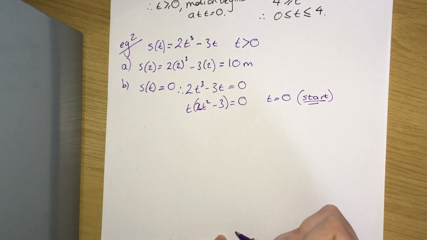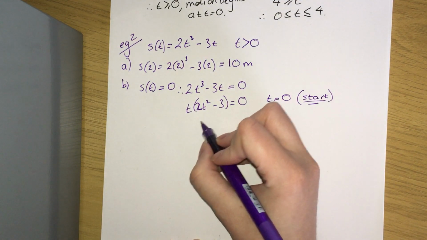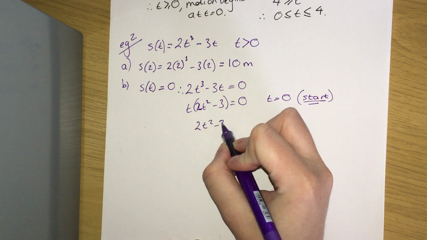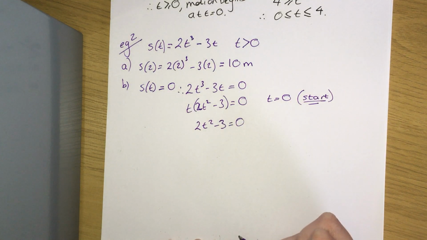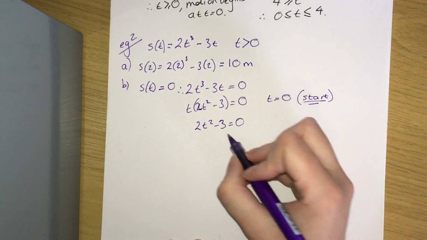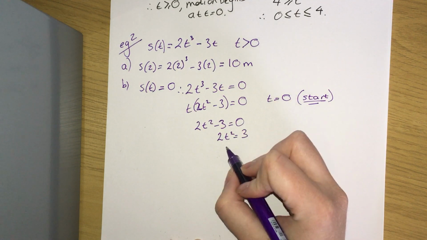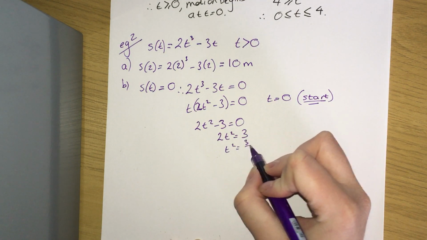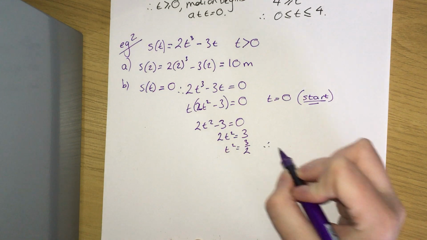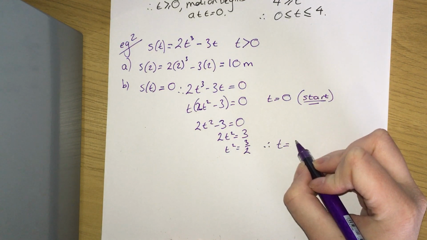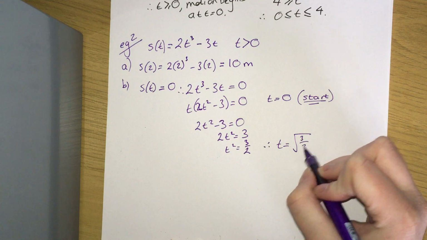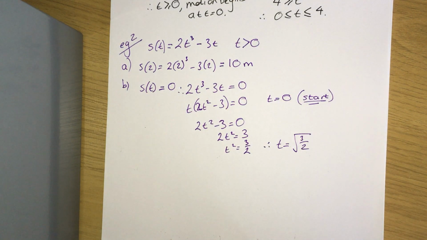This is obviously the starting point. Okay, so we want the other solution, which is 2t squared minus 3 equals 0. So 2t squared equals 3, t squared equals 3 over 2. So therefore t is equal to the square root of 3 over 2.